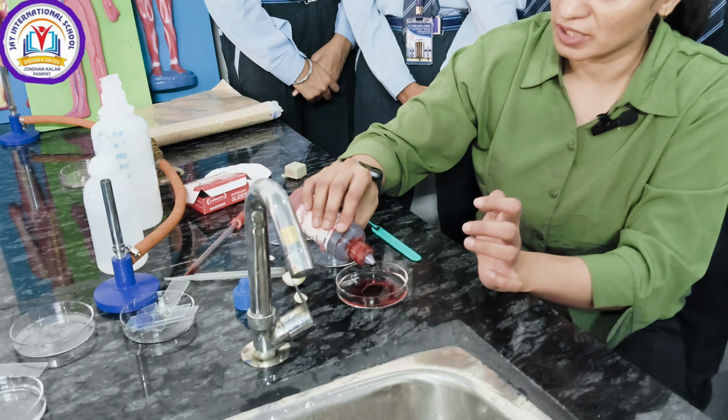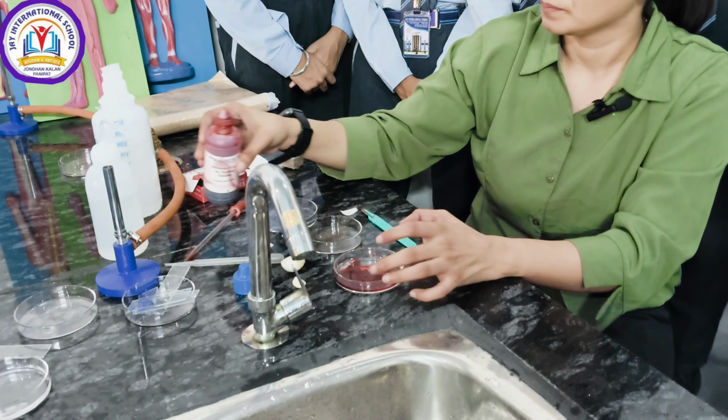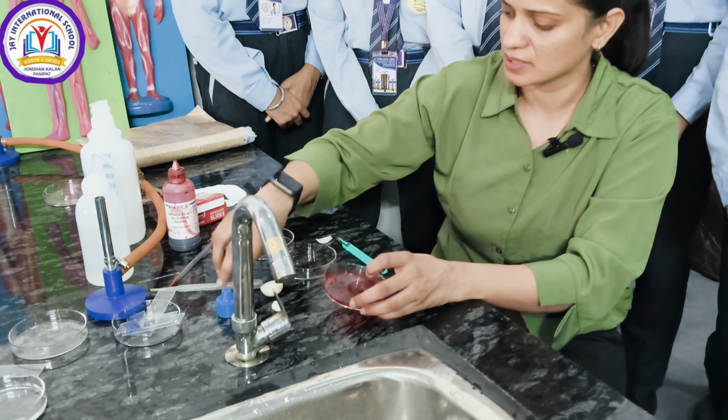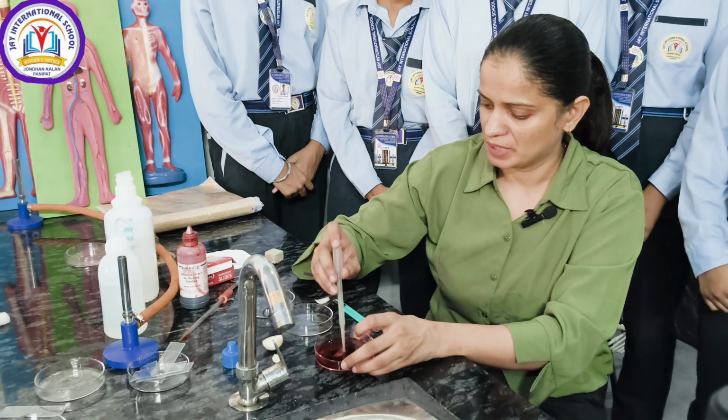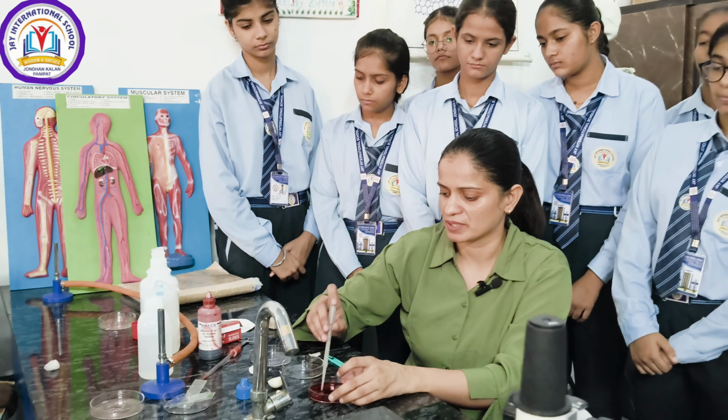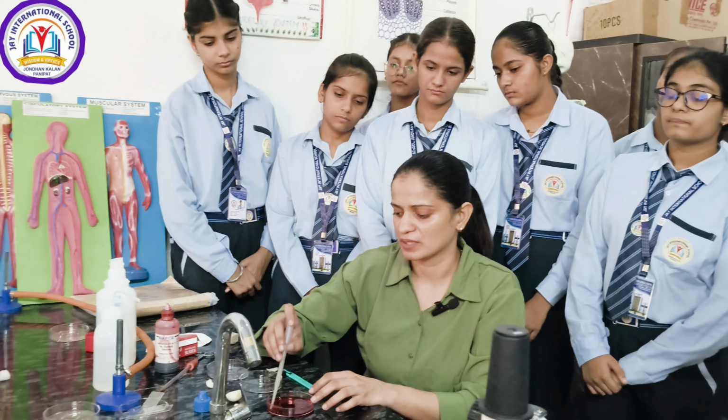Pour some staining solution into it and dip this peel properly and wait for 2 to 3 minutes, right? So that it gets stained properly.